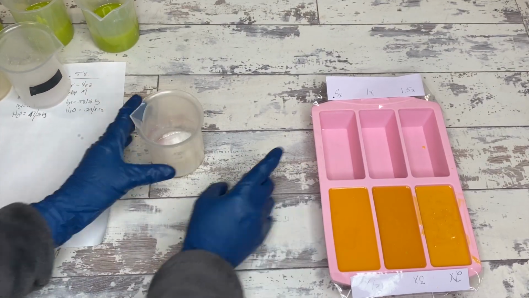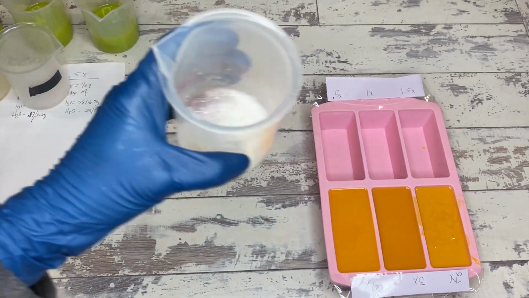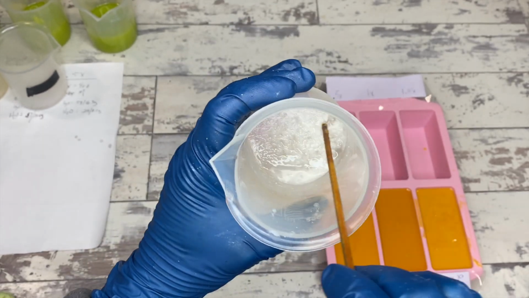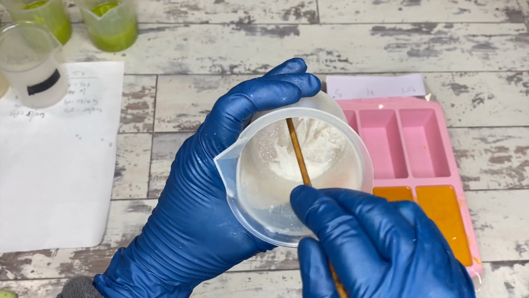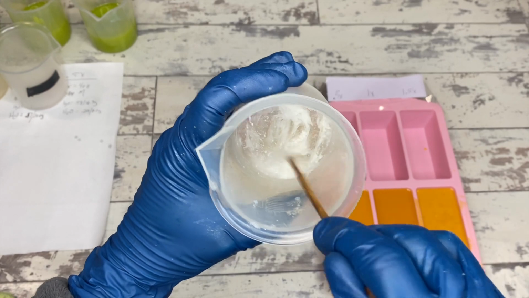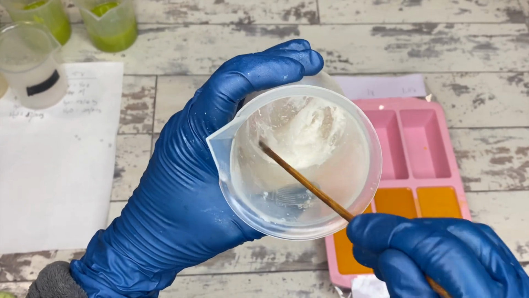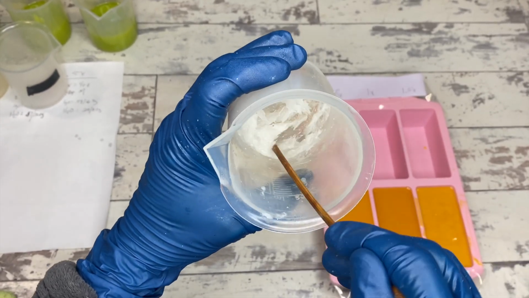Okay, now on to the pour of this, and first up, this is the 0.5 times. So half of the lye in water. And as you can see, it's real weird. It's starting to look like the menthol crystals, really.